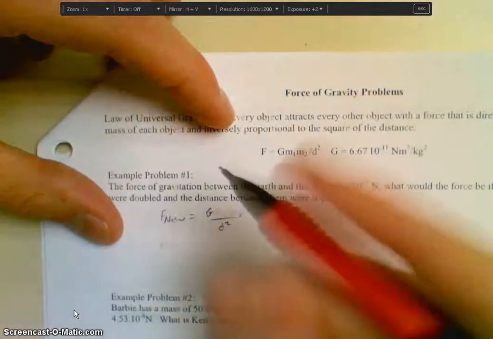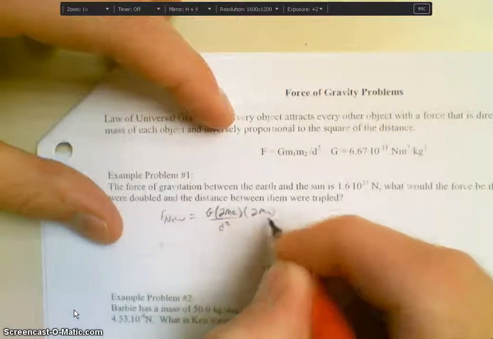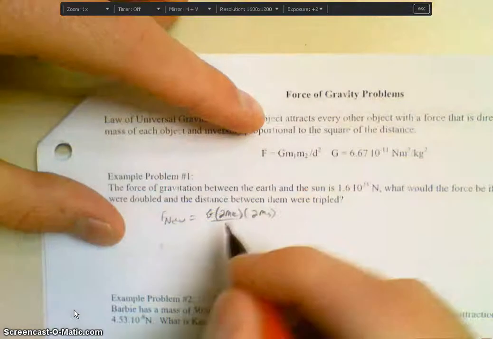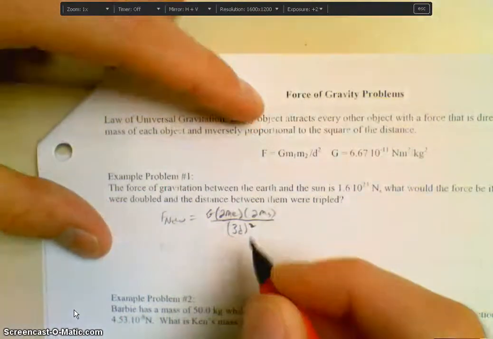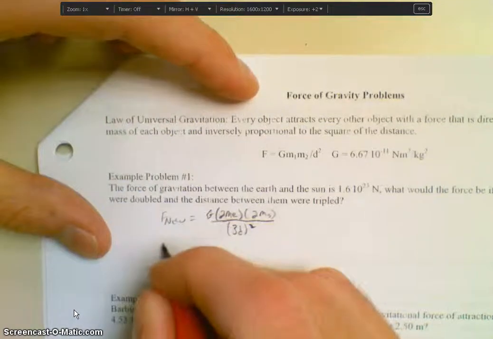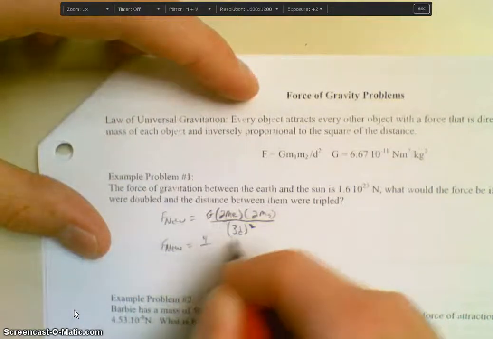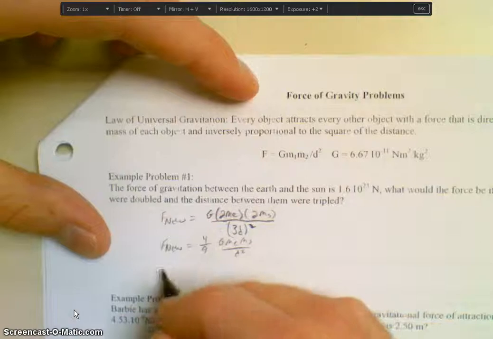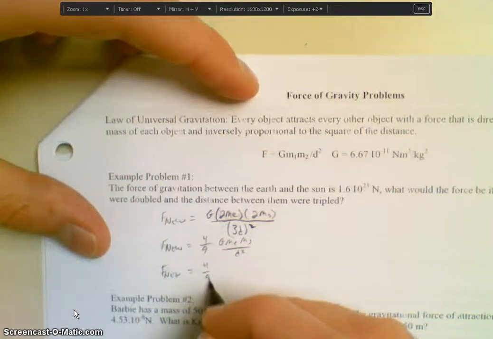So in this space right here I'm going to put 2 mass of Earth and 2 mass of the Sun, and for the distance, make sure that we get it squared. We have 3 times the distance squared. Again, what are we going to bring out front? So we've got a 2 times 2 in the numerator and a 3 squared in the denominator. This right here is equal to our old force, so our new force is 4/9 of our old force.